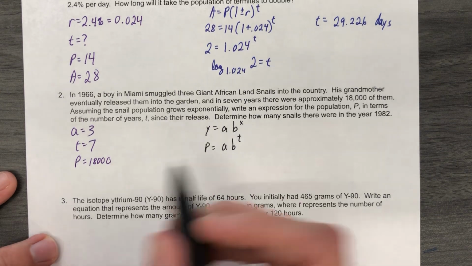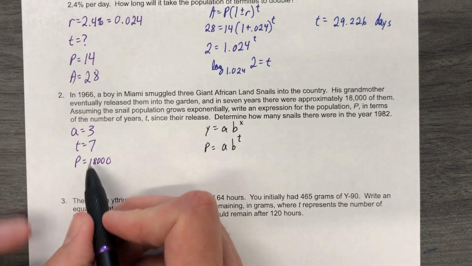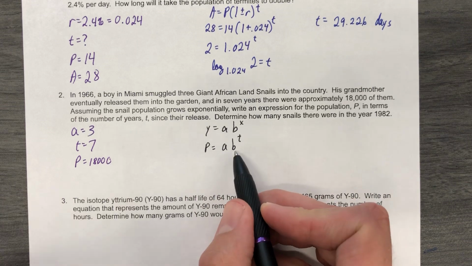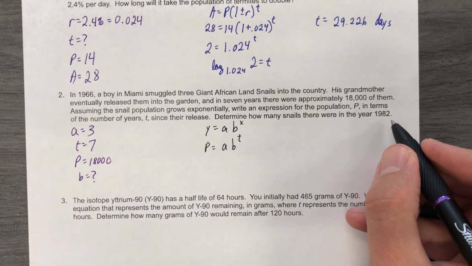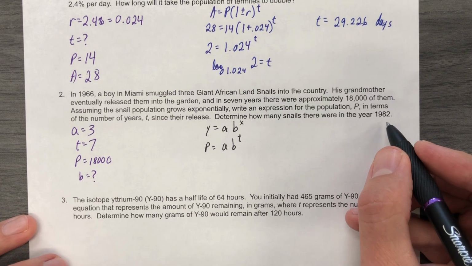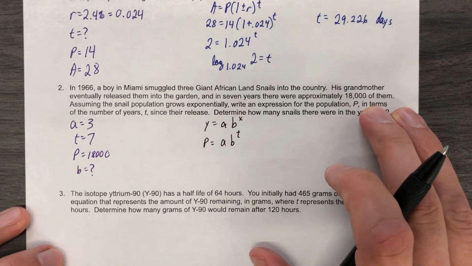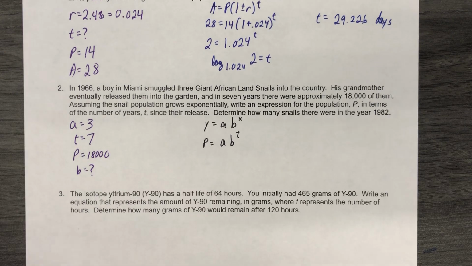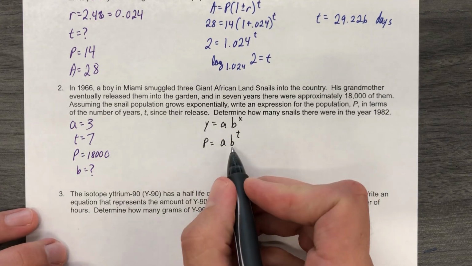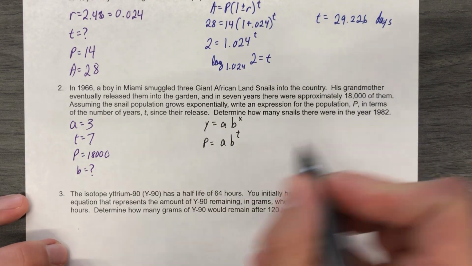And here's the thing. I just now identified A, T, and P. I don't know B, so let's figure that out. Now, if you're like, well, what about 1982? Don't worry about 1982. It was in the past. We'll deal with 1982 later. We'll deal with the past in the future. In the meantime, let's figure out what B is, because I can't get to 1982 unless I know what the B value is.